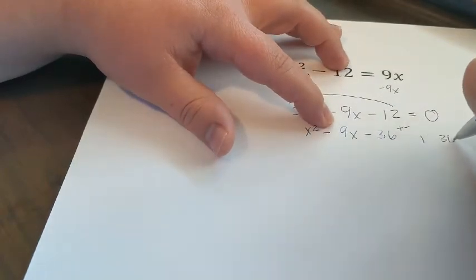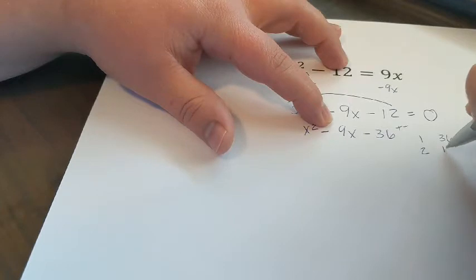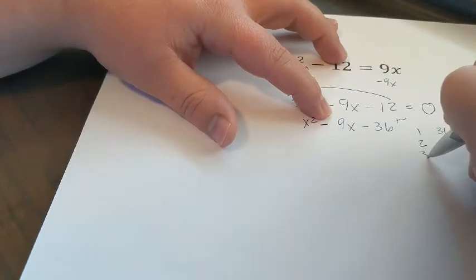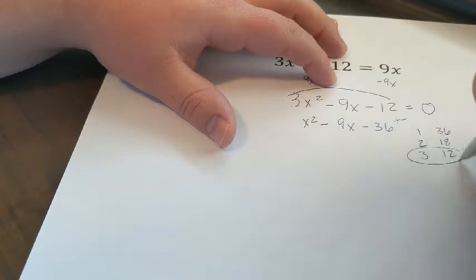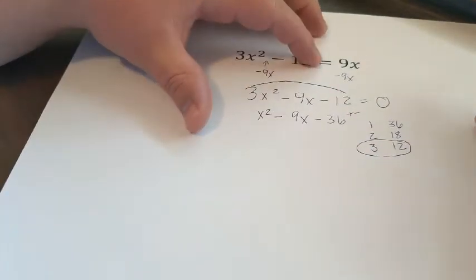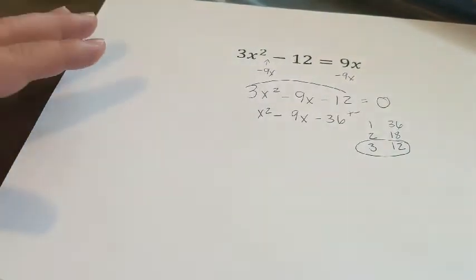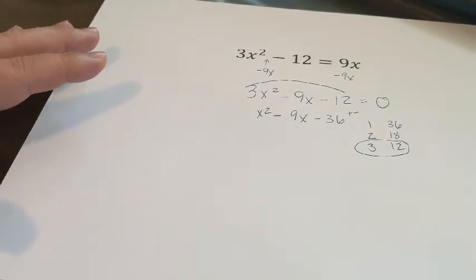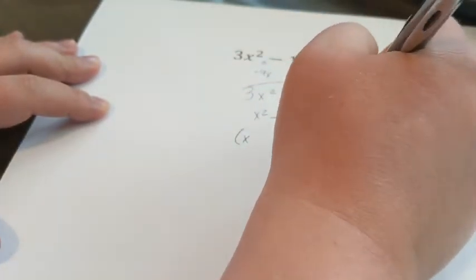So 1 and 36, 2 and 18, 3 and 12. 3 and 12, I believe, subtract to 9. So we'll go ahead and do it. And we got to remember that those equal 0.